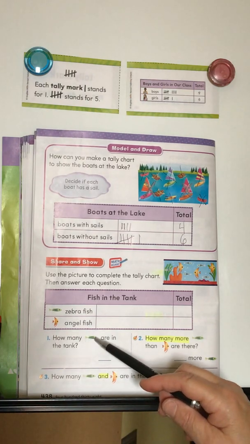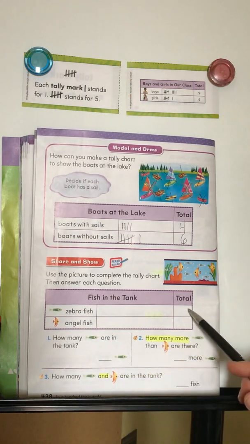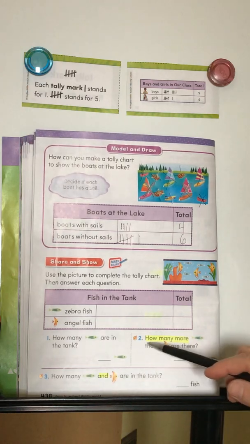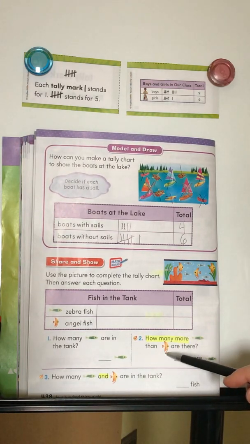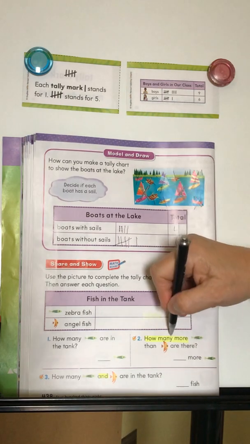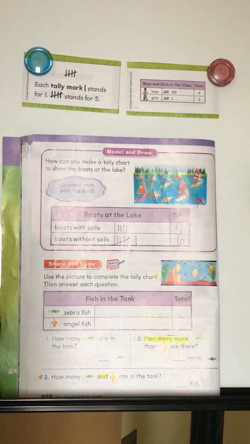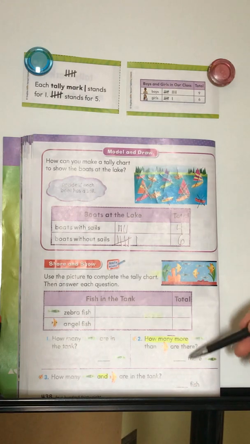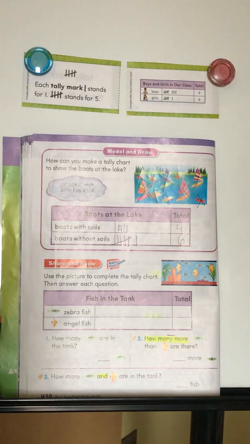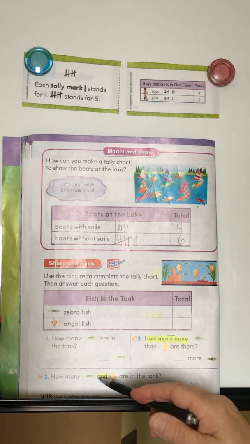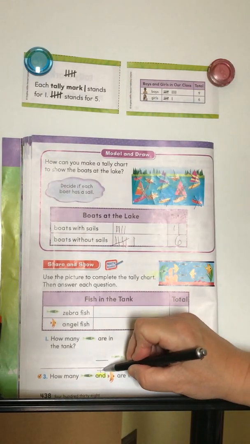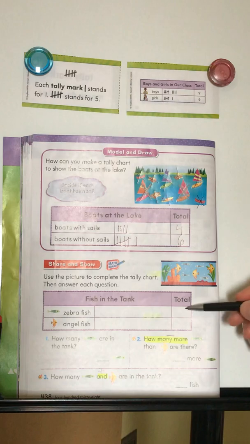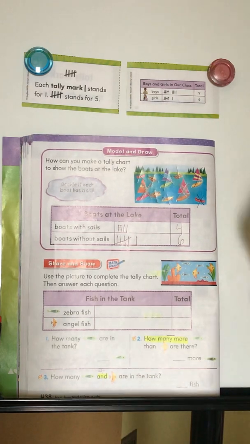How many zebrafish are in the tank? You already wrote it, so write it here. Number 2, how many more zebrafish than angelfish are there? Remember, that means subtract. So you're going to subtract these two numbers and put the answer there. How many zebrafish and angelfish are in the tank? And means plus, so you're going to add these two numbers and put the sum here.